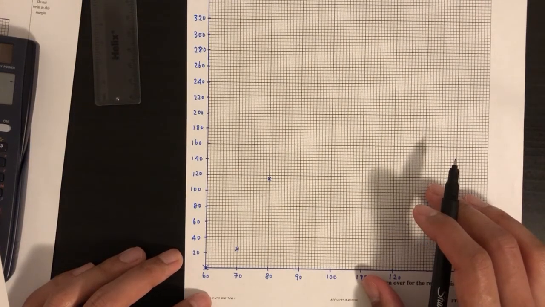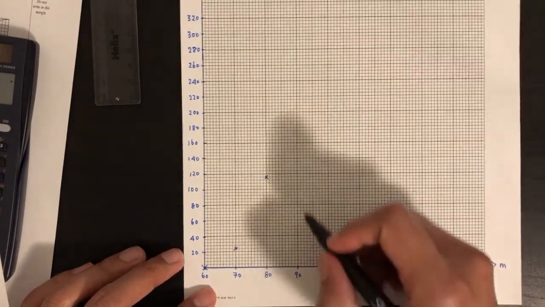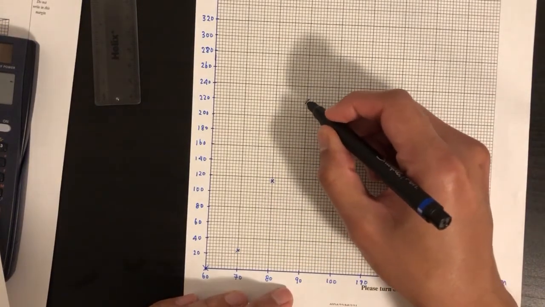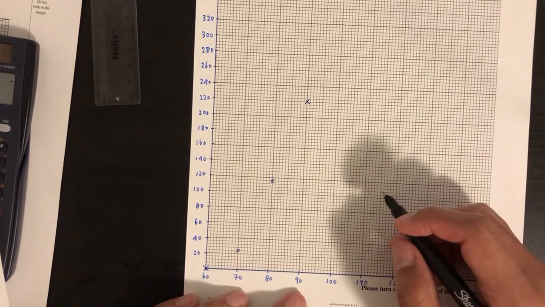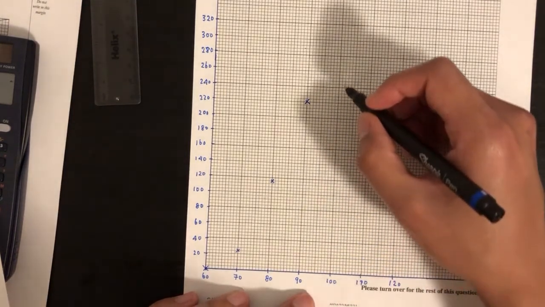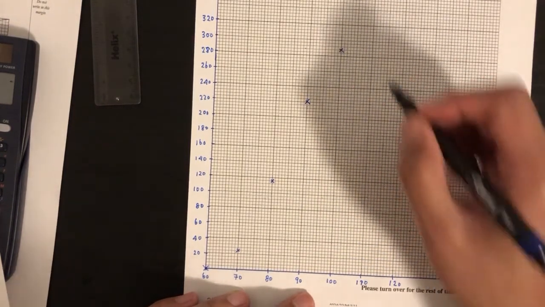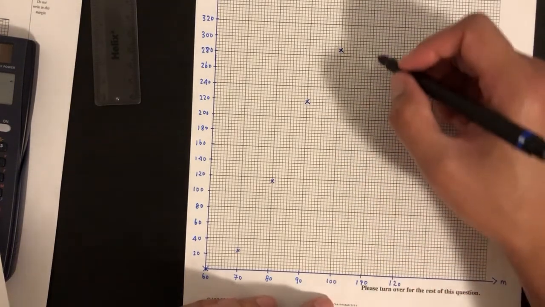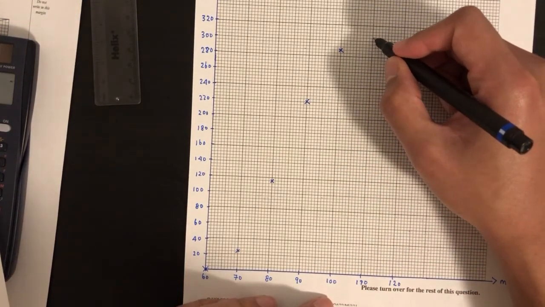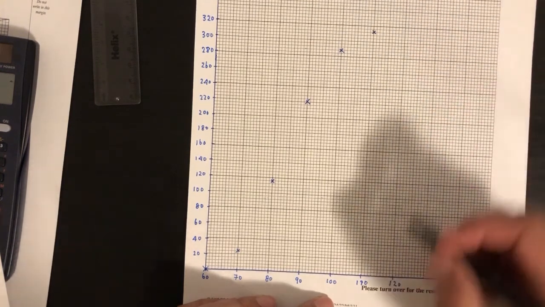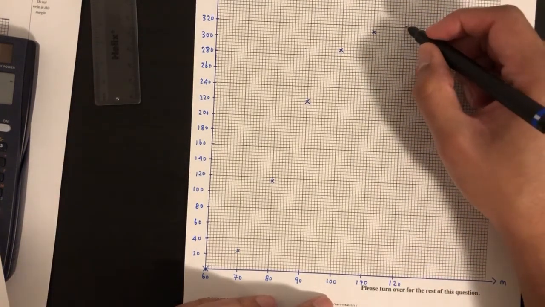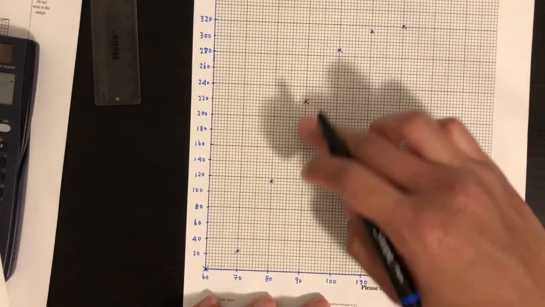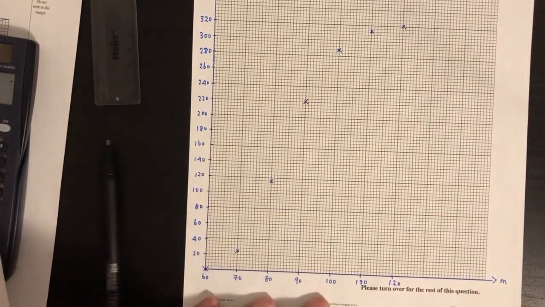And we have 90, 220, which will be on this. Then we have 100, 288, 288 right here. Then we have 110, 312. That will be 1, 2, 3. And last one, 120 will be 320. So we have to join all the points to form a smooth curve. So let's do that.